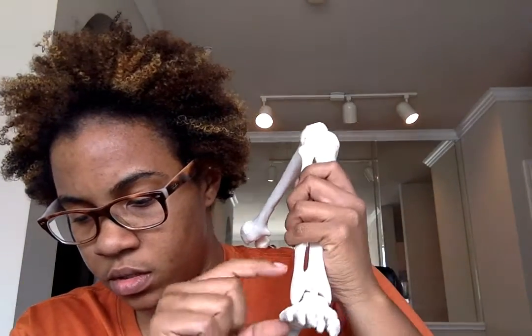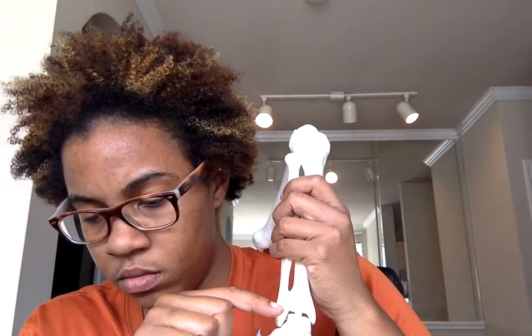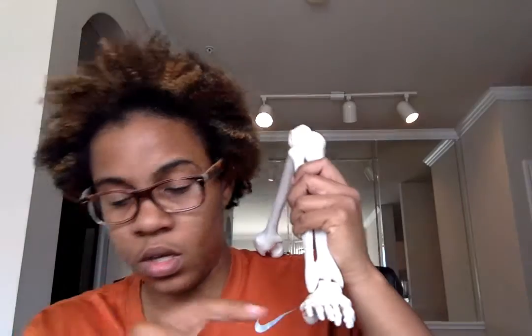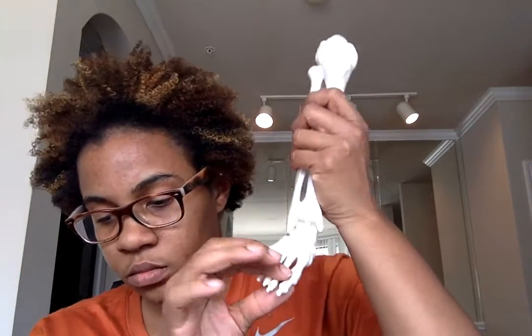We have the calcaneus. The metatarsals here on the toes. And the phalanges. The talus and calcaneus, these are bones in here. Right in there. All right, and my 12 minutes are up.